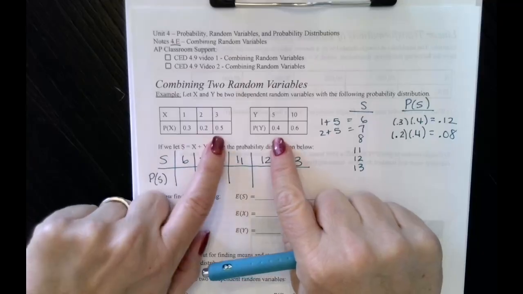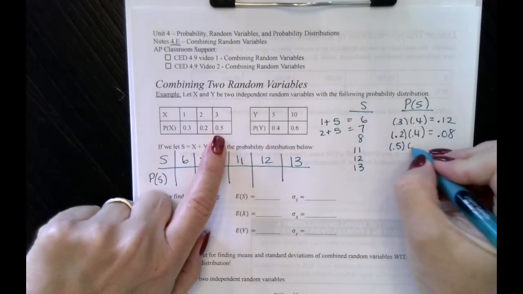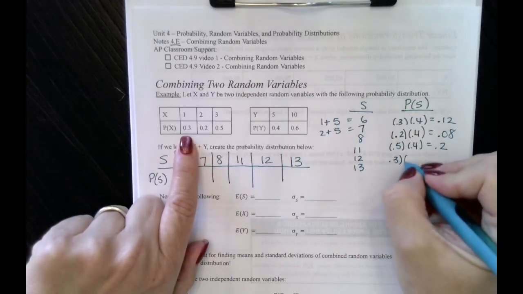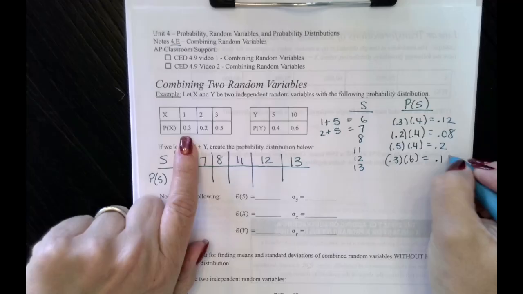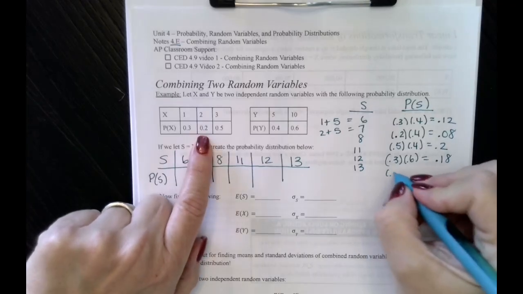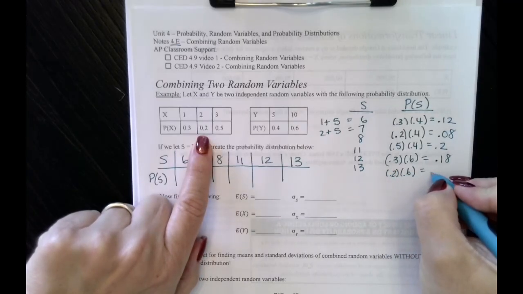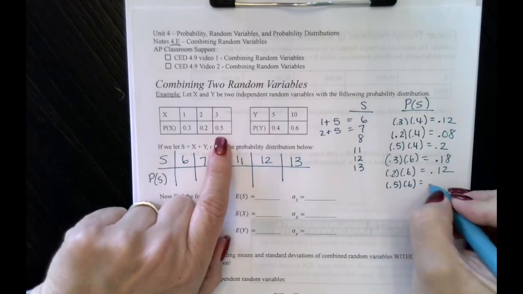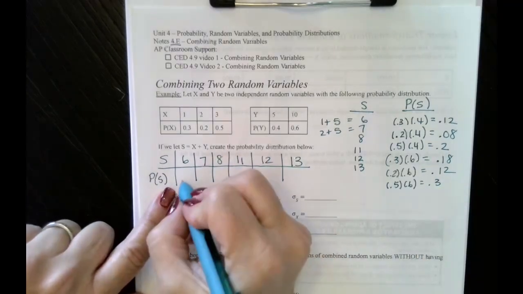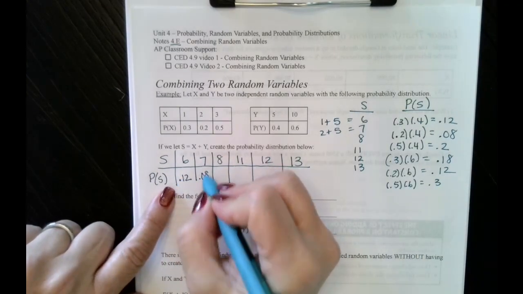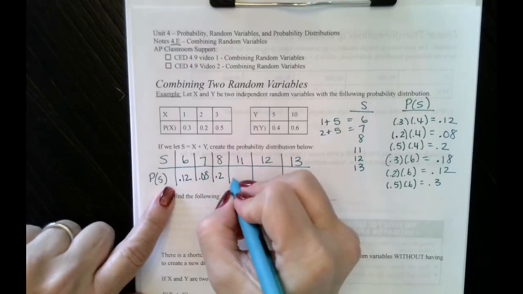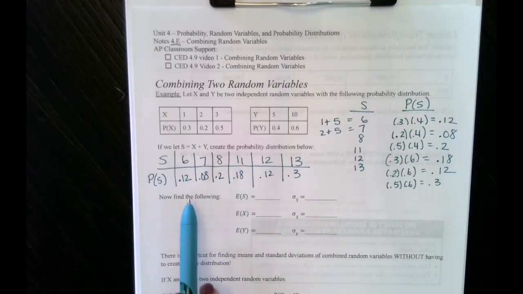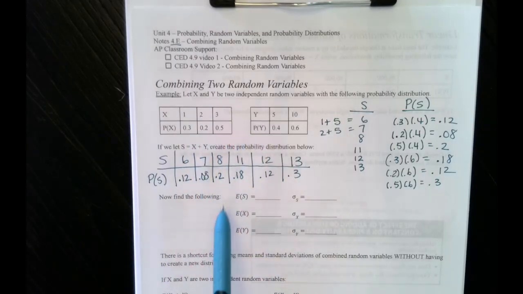And then I go to this one of 8. So it's going to be 0.5 times 0.4, so this is 0.2, and then I go here and I would have 0.3 times 0.6, so 0.18. Another 0.12, and then my last one, which would be 0.5 times 0.6, which is 0.3. So I can finish this distribution down here, and I would have 0.12, 0.08, 0.2, 0.18, 0.12, and 0.3. So this would be my probability distribution when I take these two random variables and I add them up.